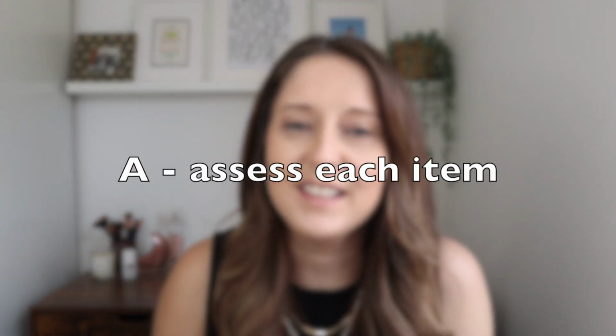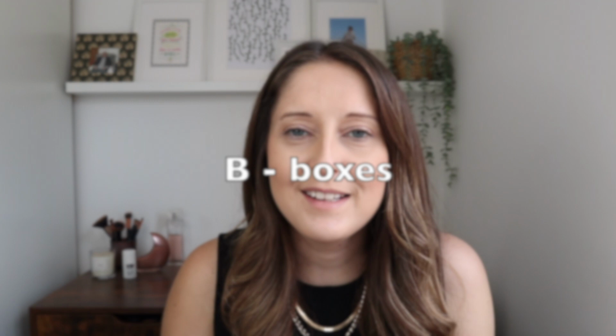A is for assess each item. It's really important that you are taking your time and thinking really clearly about whether or not you want to keep an item or not. Decide carefully whether or not it's going to add something to your life, if it's purposeful, if it's going to be utilised, or if it's not going to serve a purpose for you. So assessing each item is really key in order to get a thorough decluttering process underway, because you want to make sure that you are not having to go back round your home decluttering again on items that you were not really thinking carefully about. So make sure you really think about how you use the item, its purpose, and whether or not you're going to utilise it. B is for boxes.